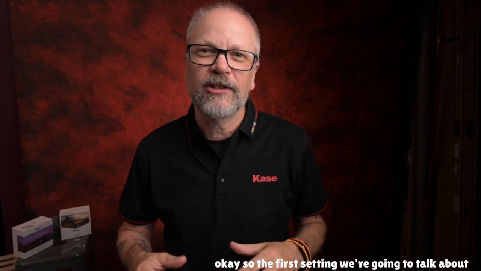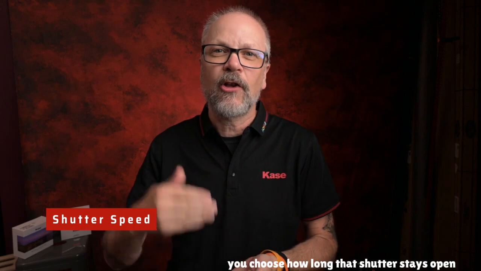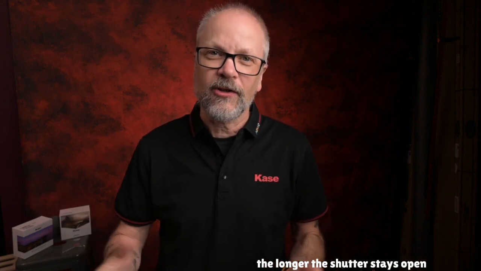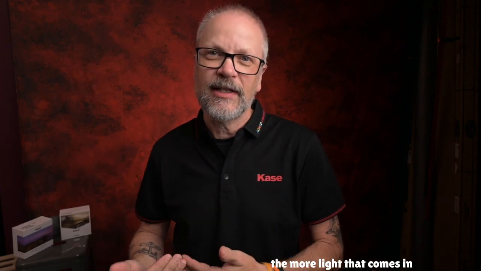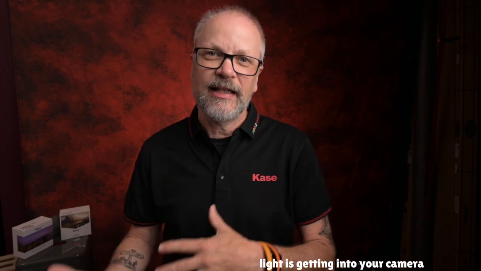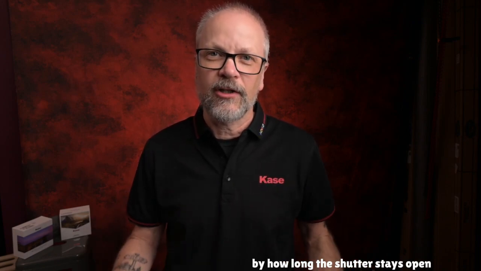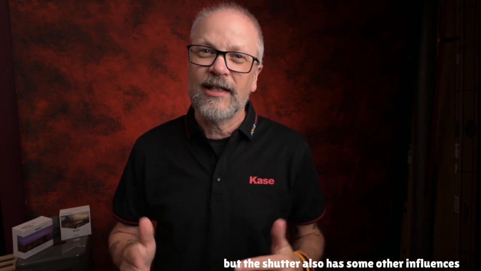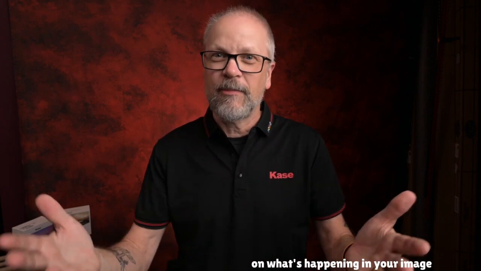Okay, so the first setting we're going to talk about is shutter speed. And that is the shutter inside your camera. You choose how long that shutter stays open. The longer the shutter stays open, the more light that comes in and hits the sensor in the camera. The shorter it stays open, the less light that gets in. So you can control how much light is getting into your camera by how long the shutter stays open. But the shutter also has some other influences on what's happening in your image.